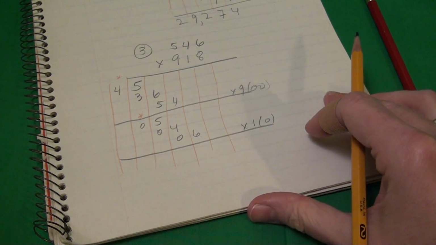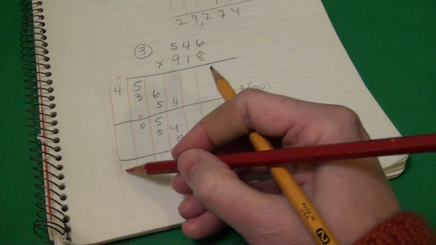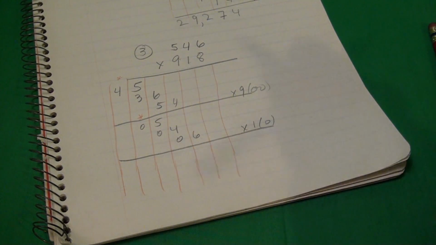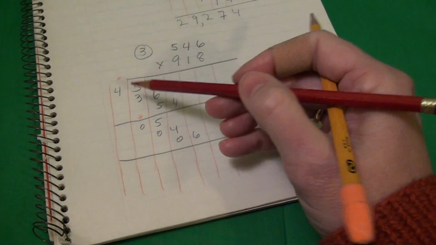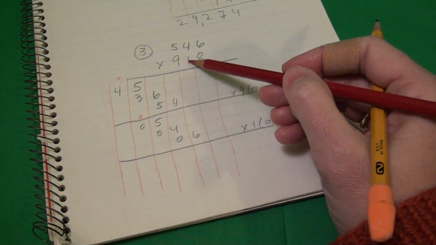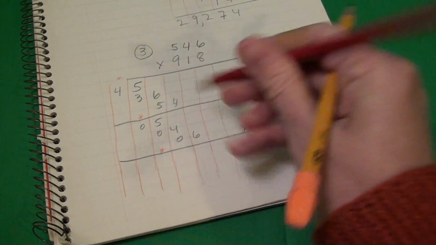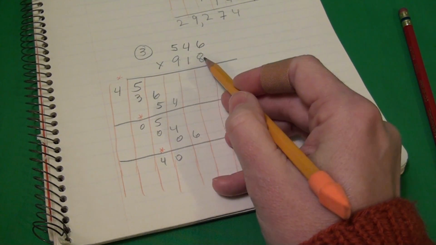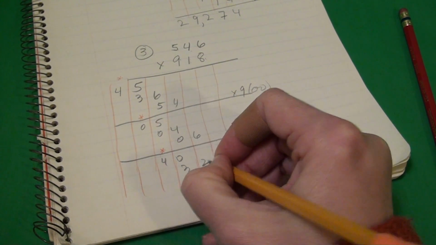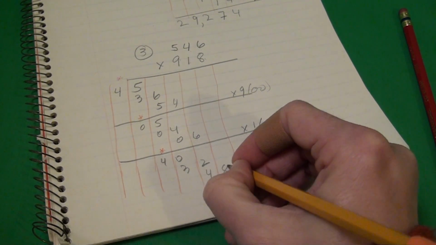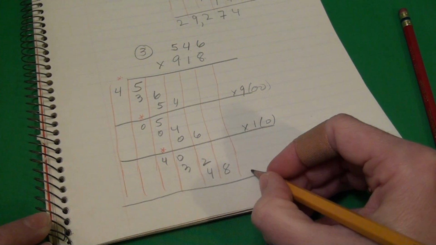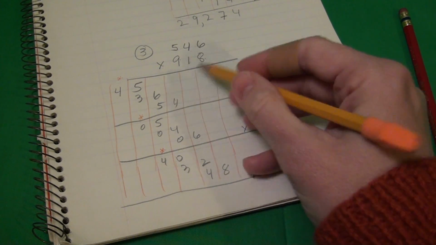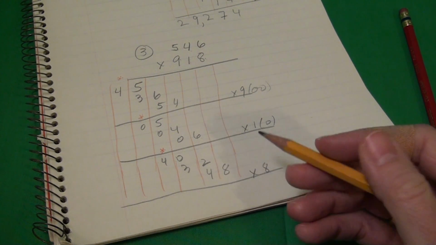Last one, multiply by the 8. Let's just bring these down a little further just so we can keep straight what's going on here. We started in this position for the 9, this position for the 1, and now we'll start in this position for the 8. 5 times 8 is 40. 4 times 8 is 32. 6 times 8 is 48. And that's the last one that we've got. And so this is times 8, and it was in the ones position. We ended up in the right spot.